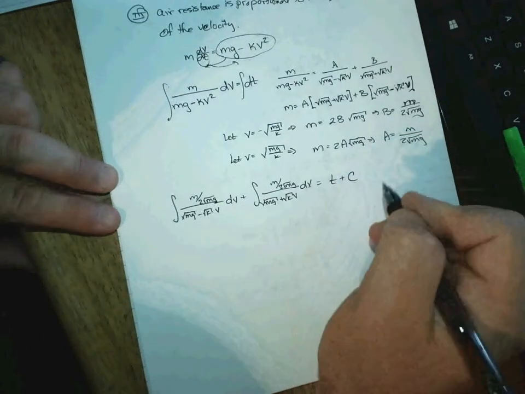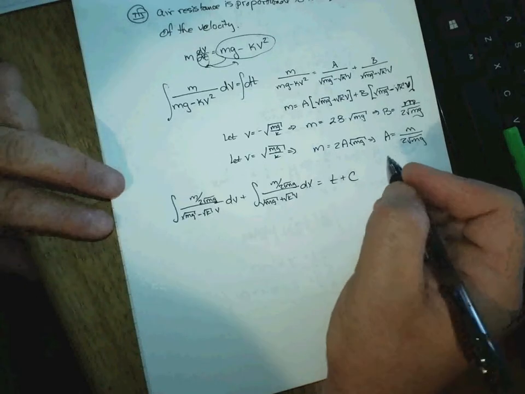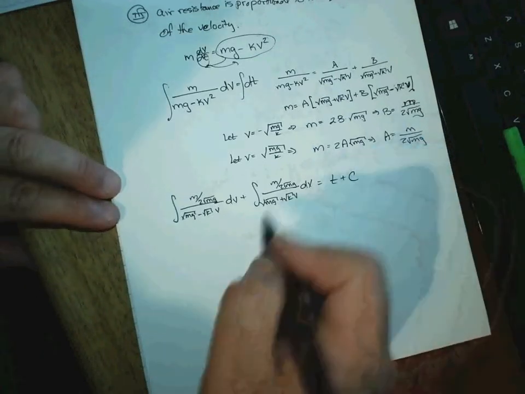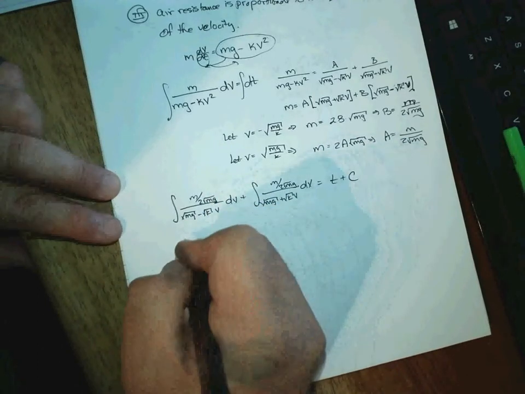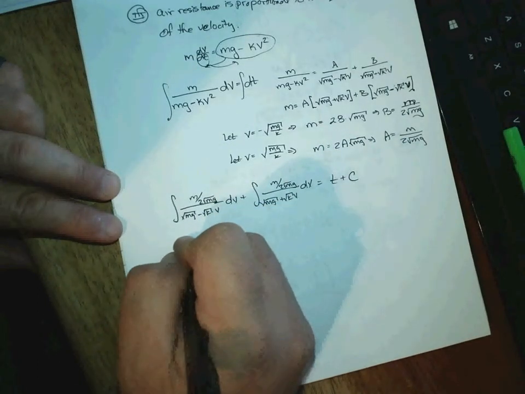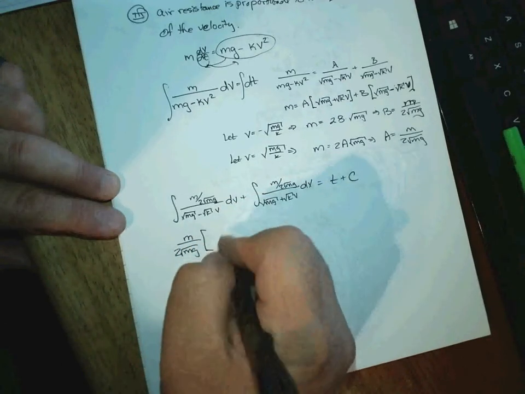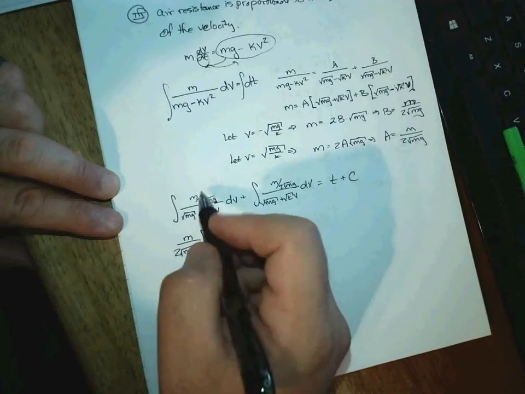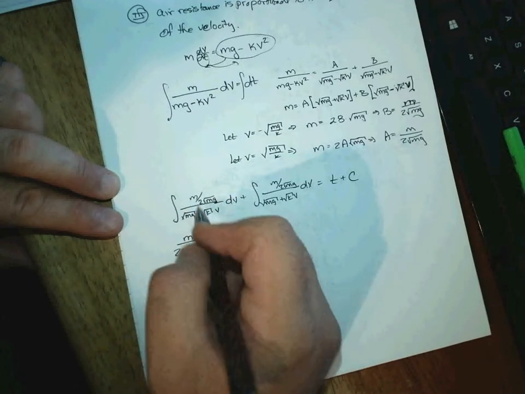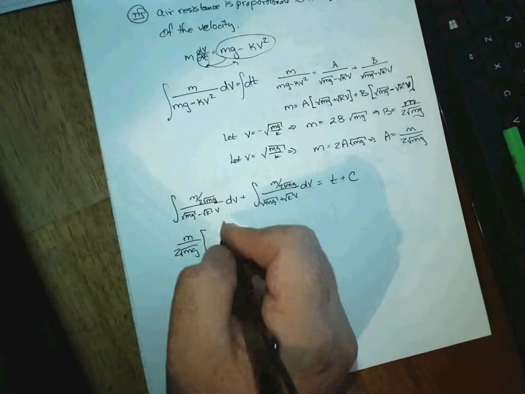And on the right-hand side, you integrate dt, you got t plus a constant. Okay? All right, let's factor out the numerator here, which is common to both of these. And let's integrate these things with a simple U substitution.